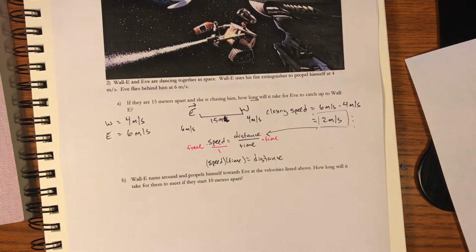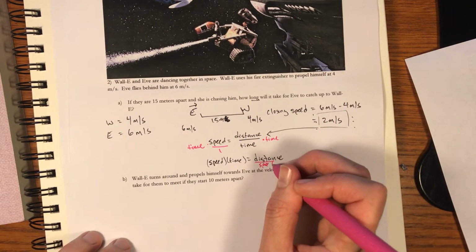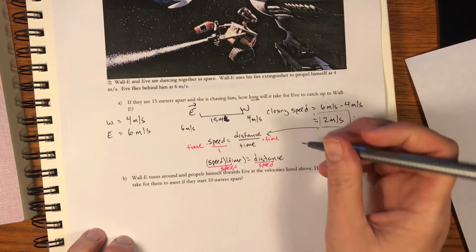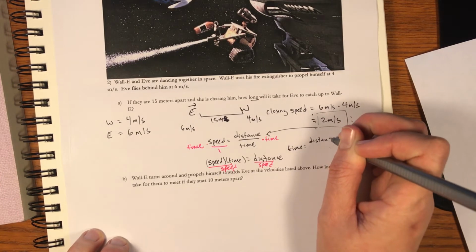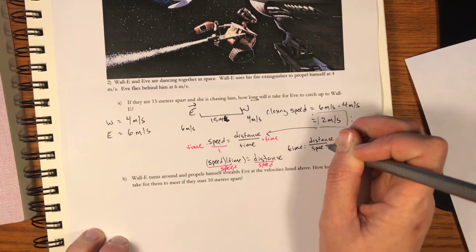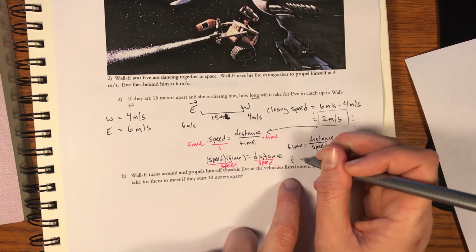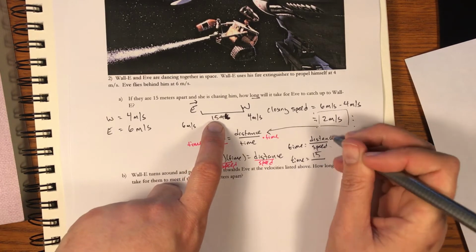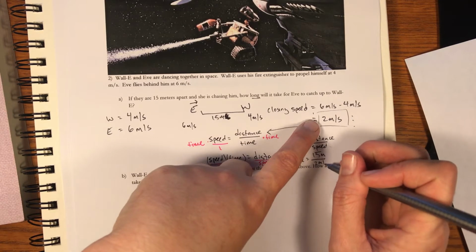I'm going to then manipulate this again to divide both sides by speed, and you end up with time equals distance over speed. And in this case, it's the closing speed. So I'm going to plug in my numbers. I get that time is the distance, 15 meters, divided by the closing speed, which is 2 meters per second.